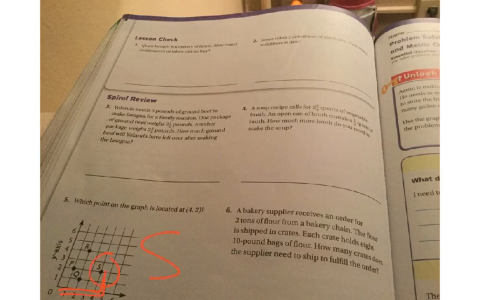And the last one, a bakery supplier receives an order of 2 tons of flour from a bakery chain. The flour is shipped in crates. Each crate holds 8 10-pound bags. How many crates does the supplier need to fulfill the order? So first off, I'm going to make that 2 tons is how many pounds?